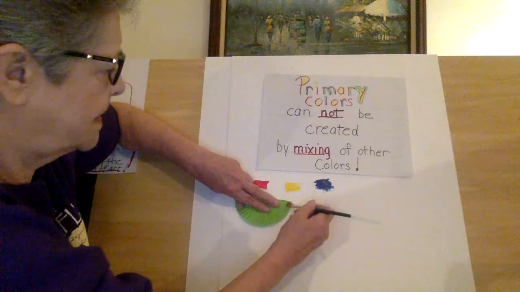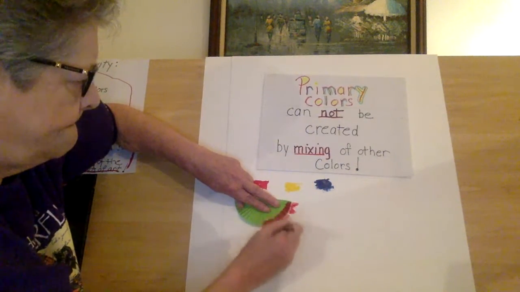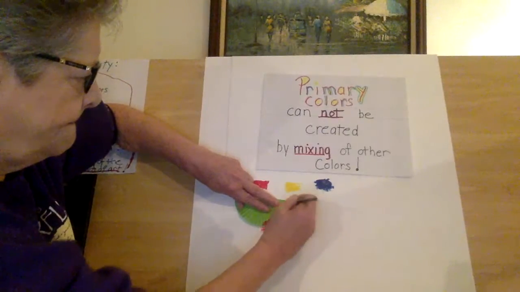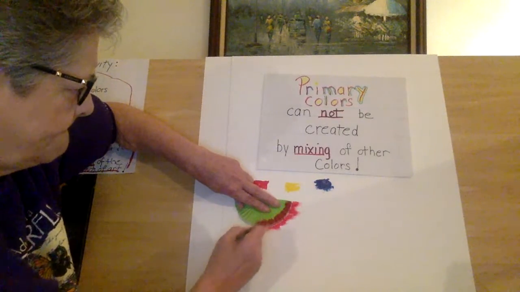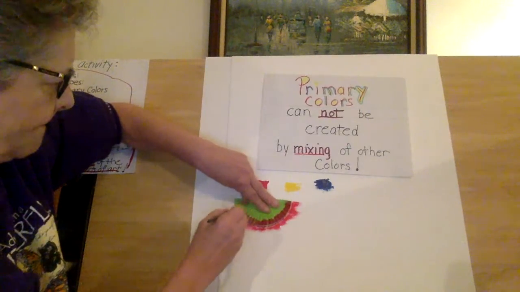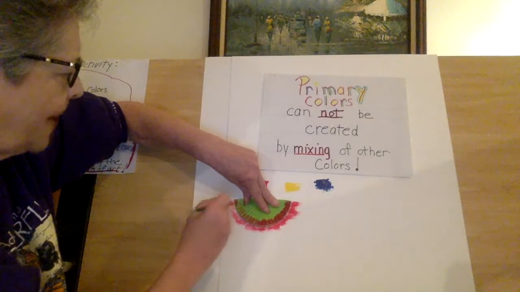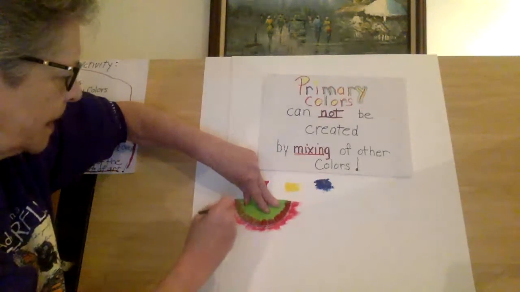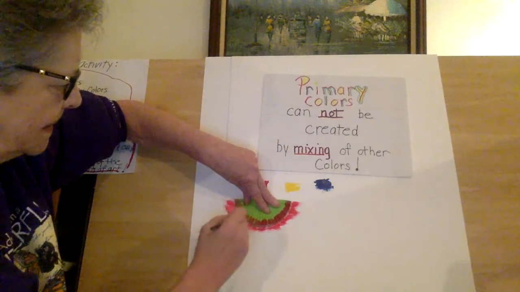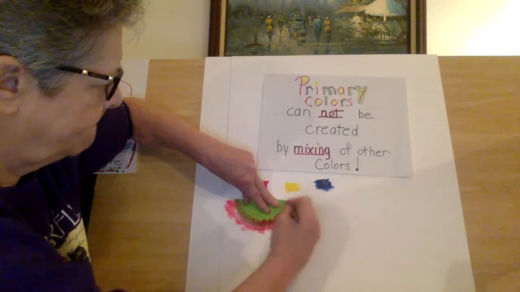Let's see how I can create something here. Look at that. What's happening? Do you see that? As I'm letting the paint run out of my brush, it gets a little bit lighter. I can go back over it.